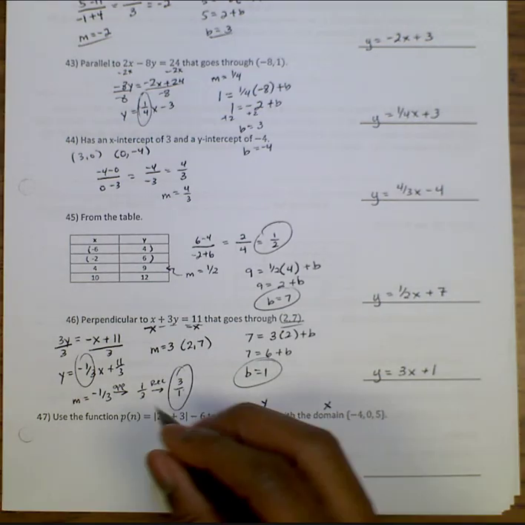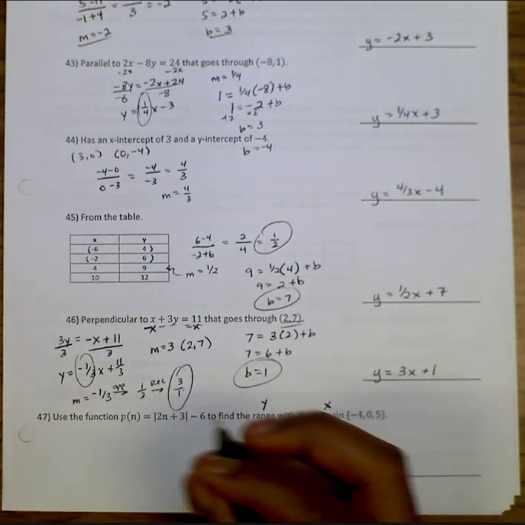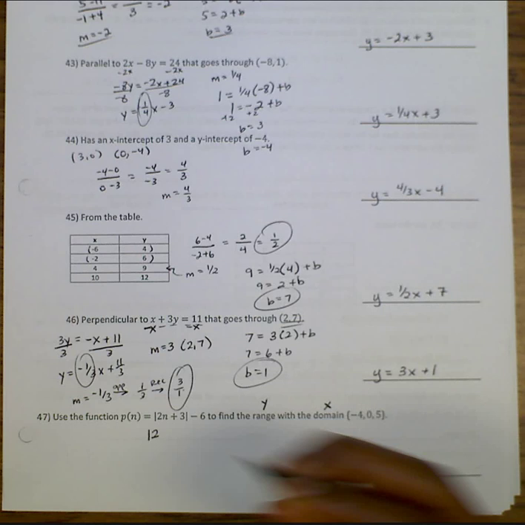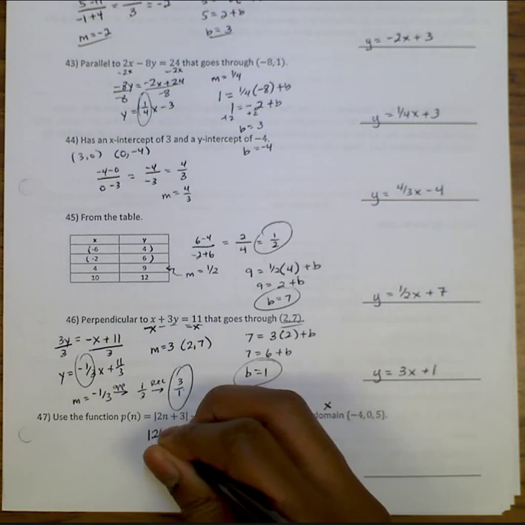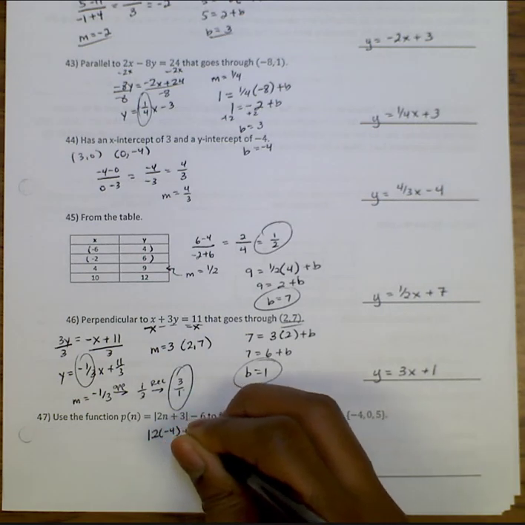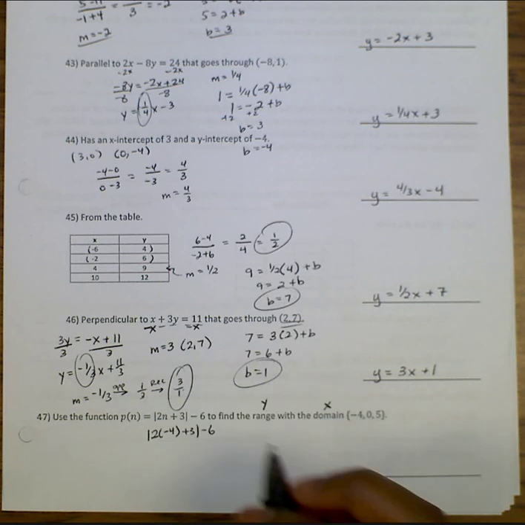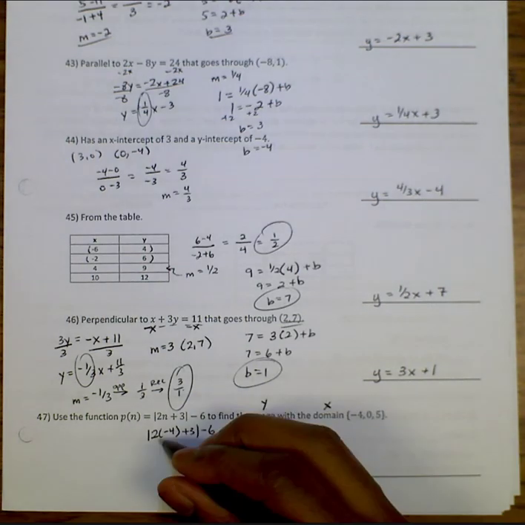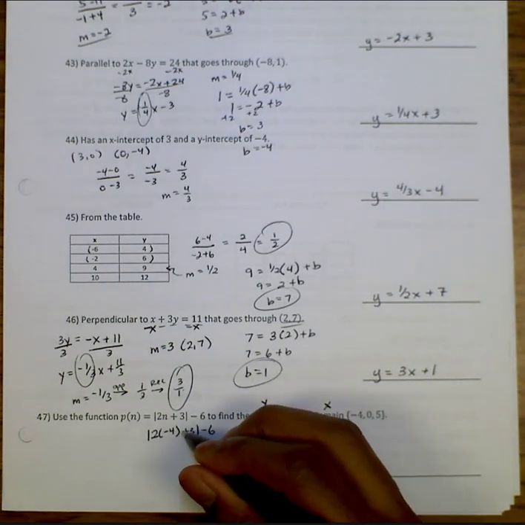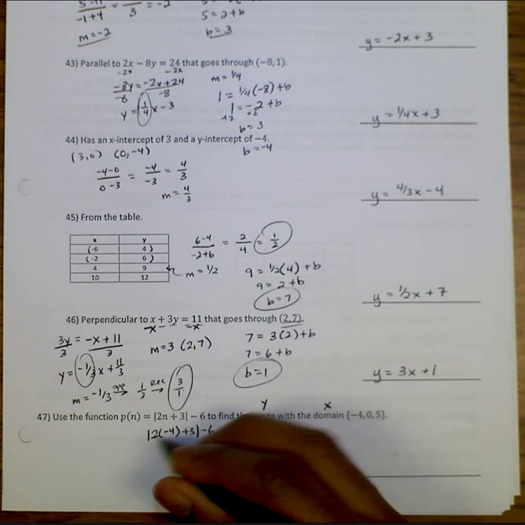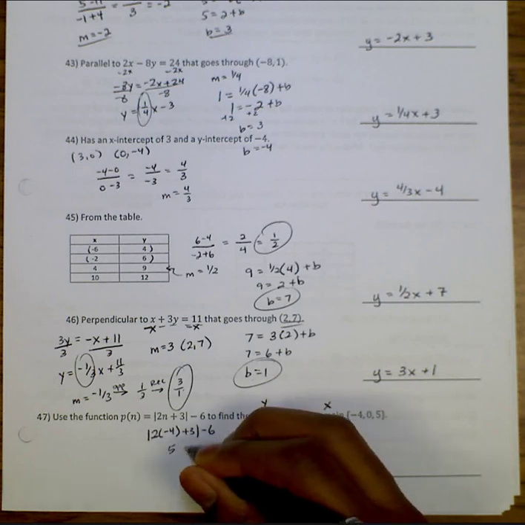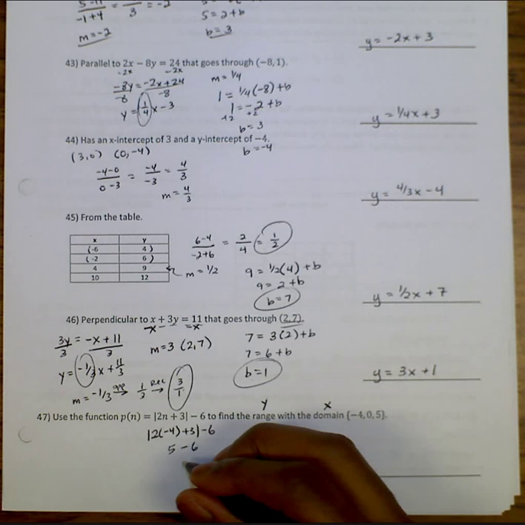And so we just plug these numbers into the equation a few times. So 2 times negative 4 plus 3 minus 6. So that'll give us negative 8 plus 3, which is negative 5. The absolute value of negative 5 is 5. 5 minus 6 is negative 1.